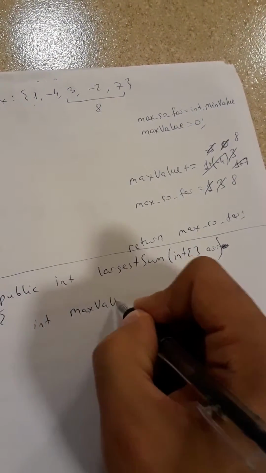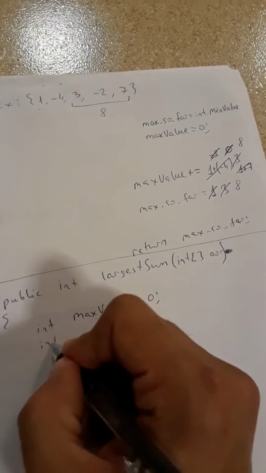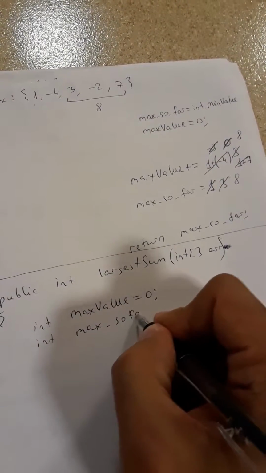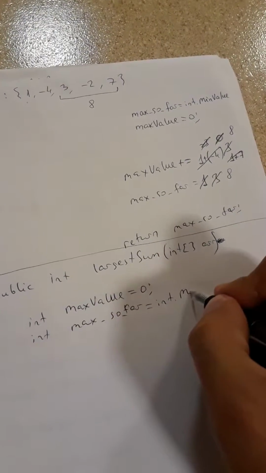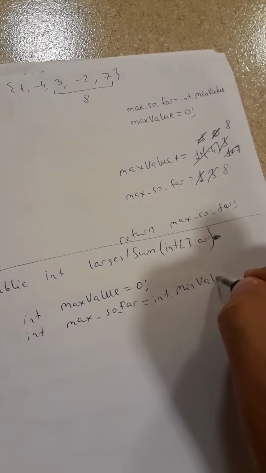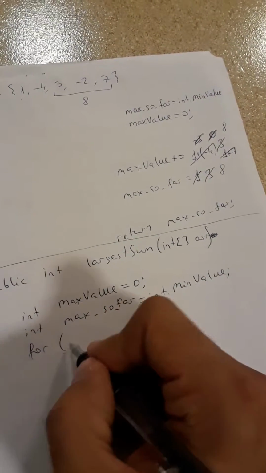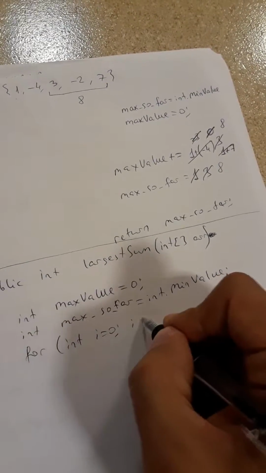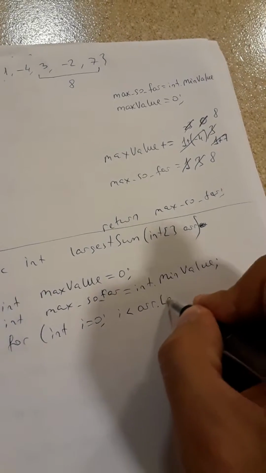I will call them max value and define it equal to 0, and another will be max so far, which will be equal to the minimum integer value. After that I will use a for loop starting from index 0, going through all elements of the array.